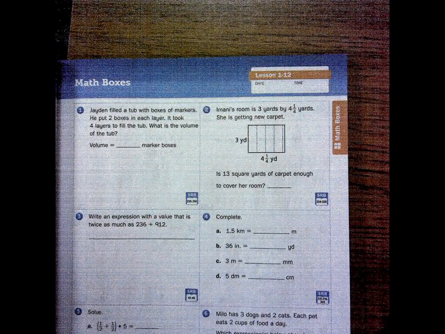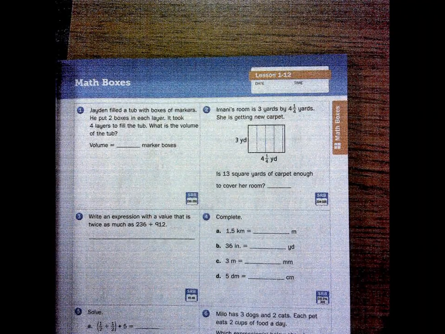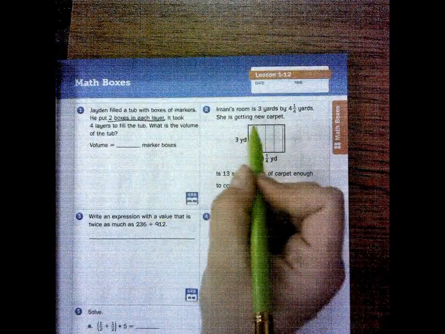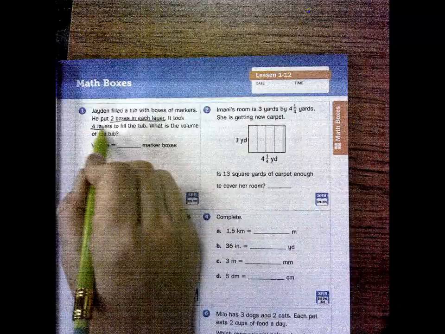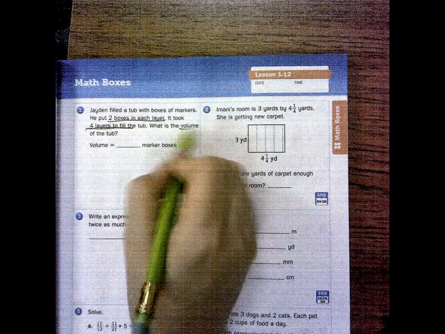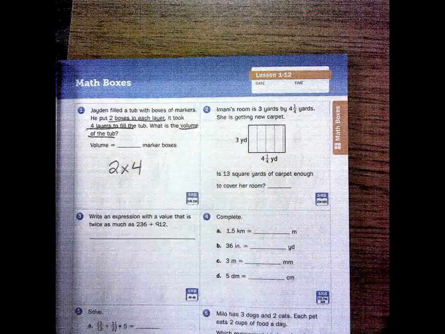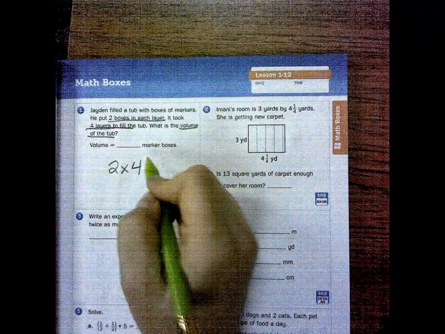So each layer has 2 boxes. A layer is 2 boxes, and there are 4 layers, or it's 4 tall. What is the volume? This one is just 2 times 4. And that tells you how many boxes are in this bin, this tub.